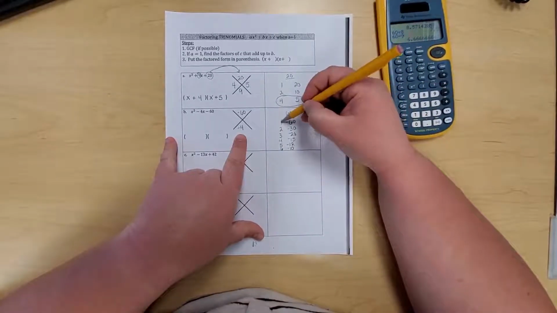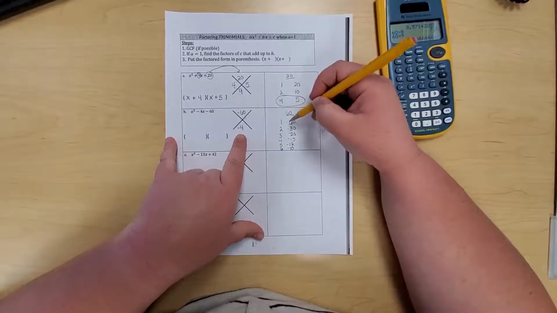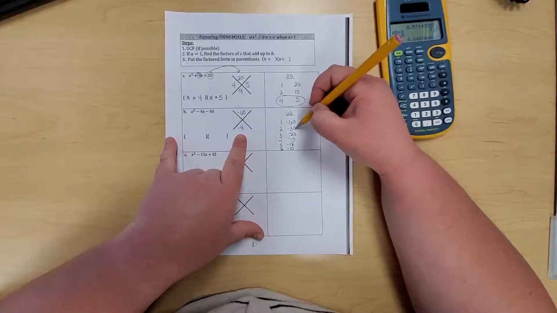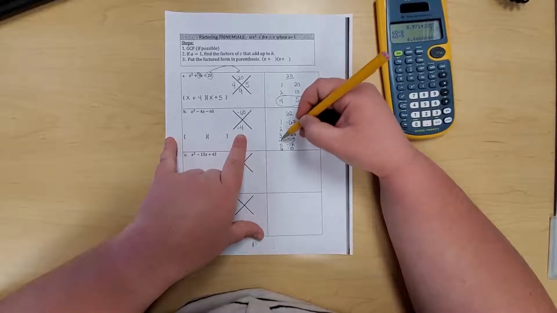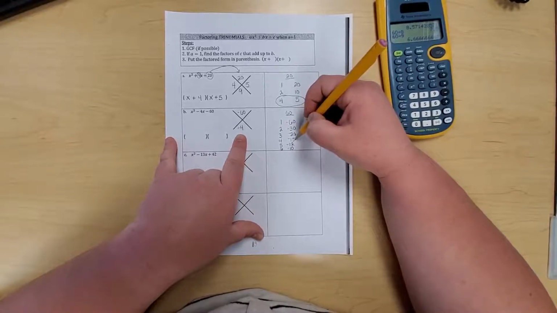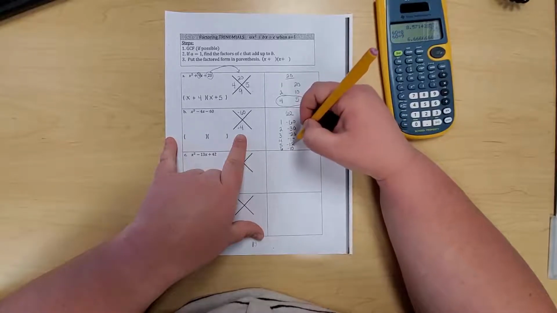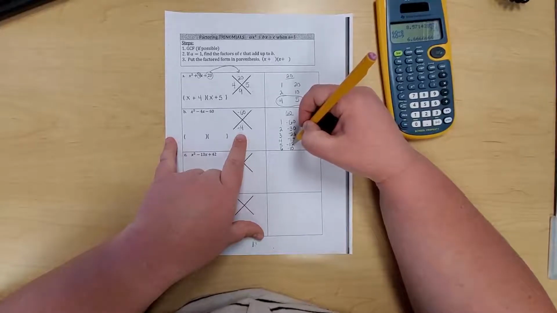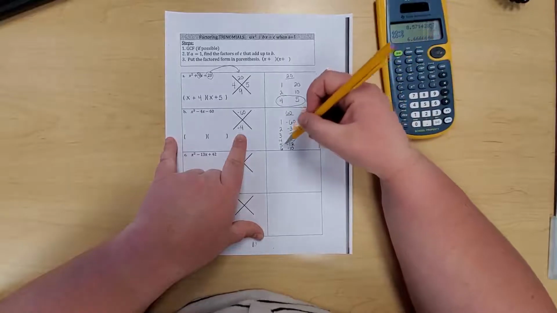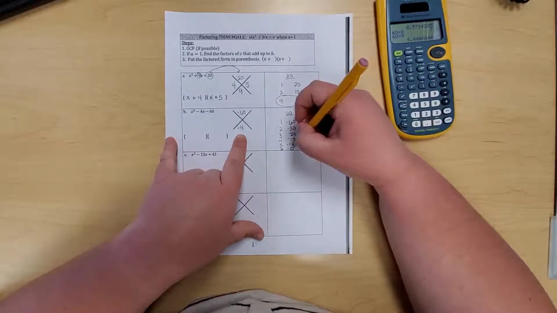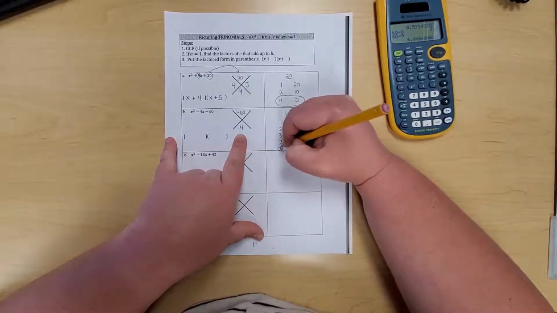So let's see. 1 plus -60 is -59. 2 plus -30 is -28. 3 plus -20 is -17. 4 plus -15 is -11. 5 plus -12 is -8, I think. 9, 10, 11, nope, -7. And then 6 plus -10 is -4. So that's the pair that I want.